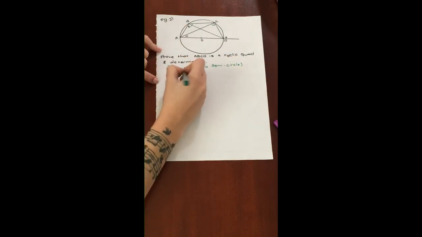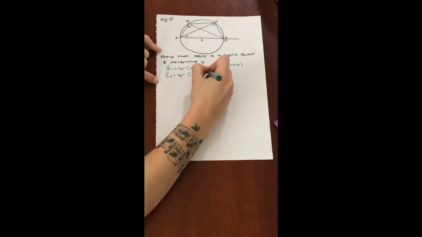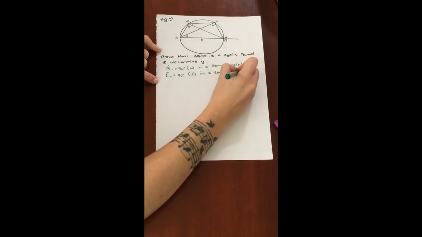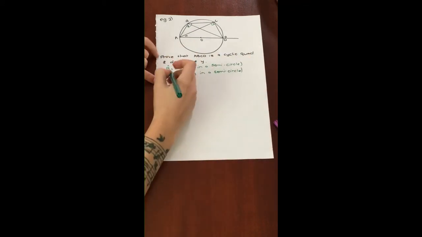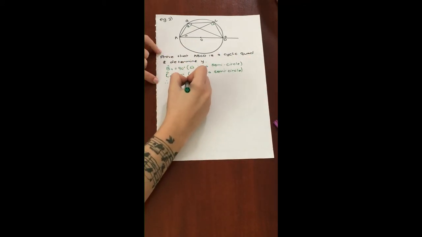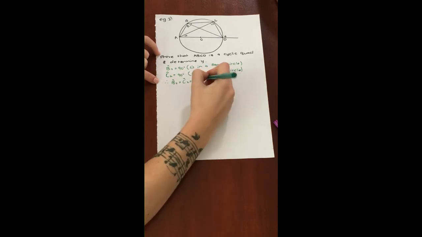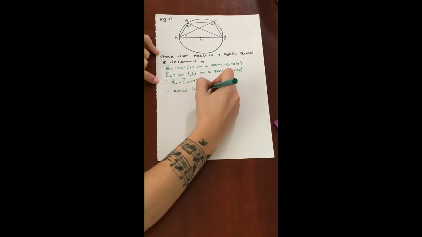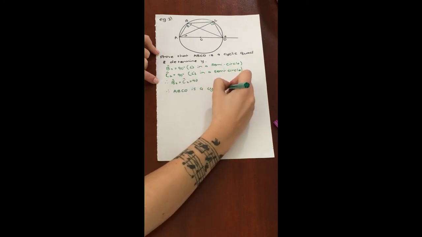It's equal to 90 because angles in a semicircle. Okay, so therefore, angle B2 is equal to angle C2 is equal to 90. So now you can say, therefore, ABCD is a cyclic quad.